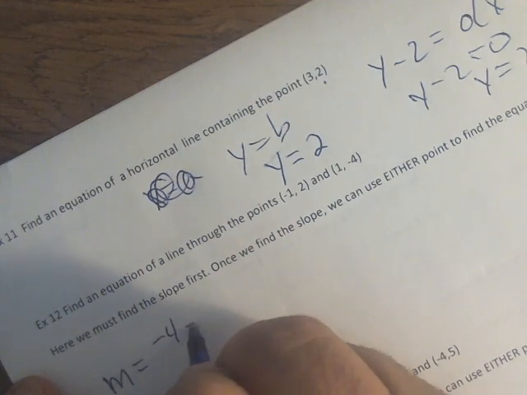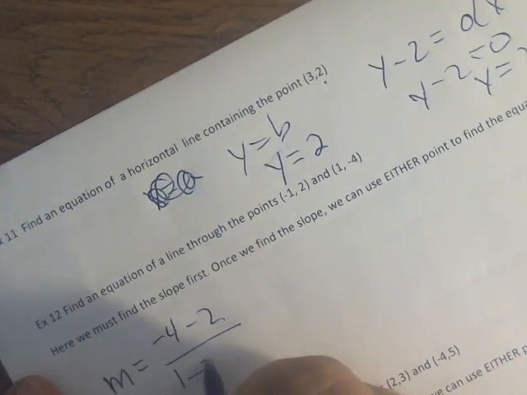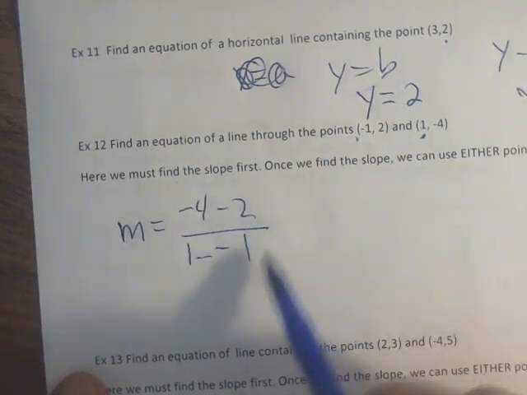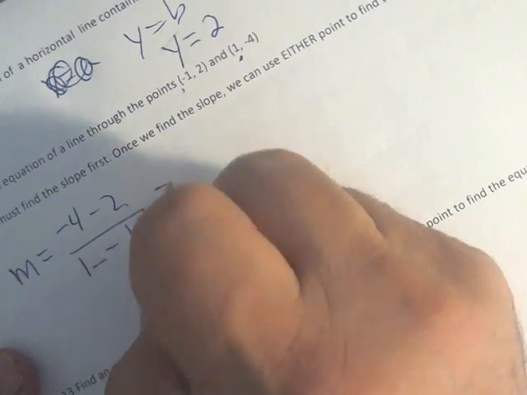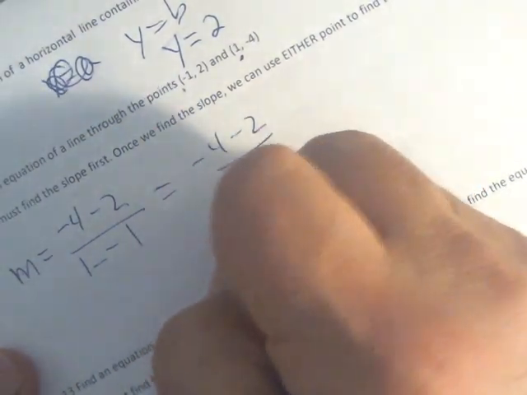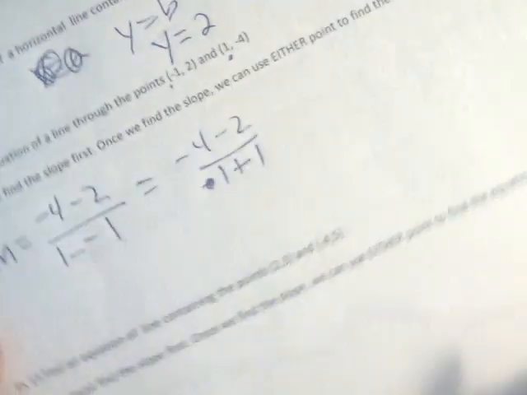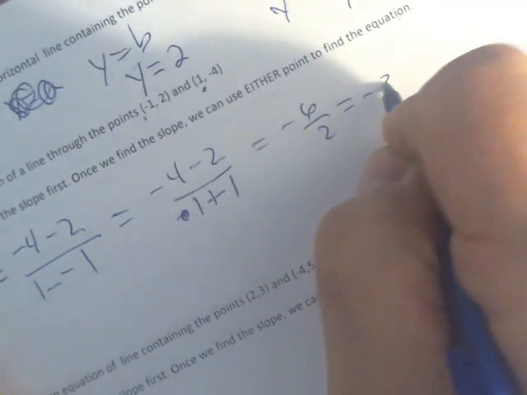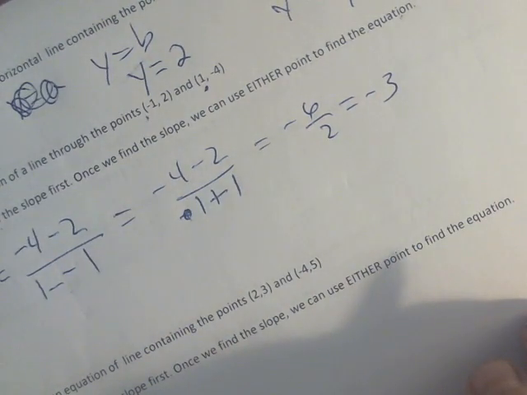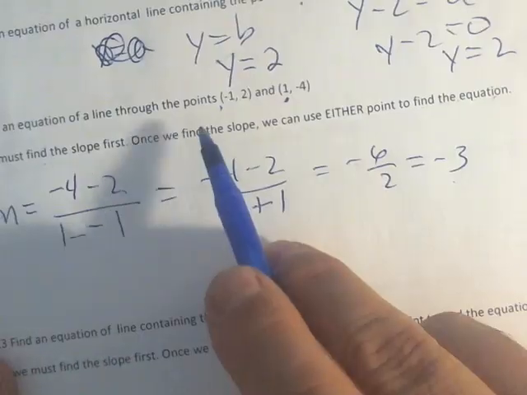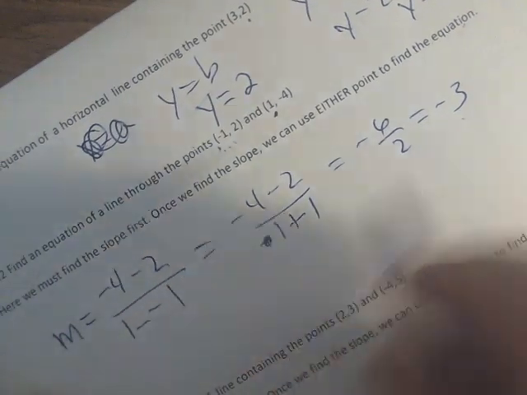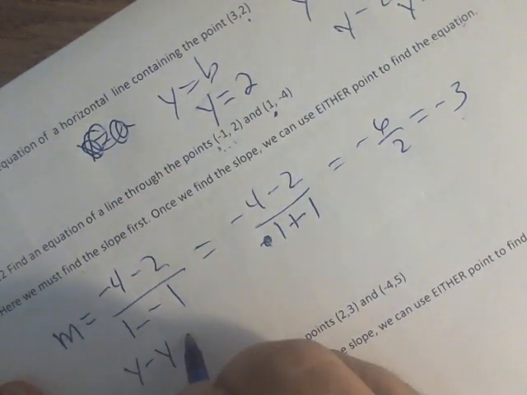Watch your negatives. Negative 4 minus 2 over 1 minus negative 1. 1 minus negative 1. So what this becomes here is negative 6 over 1 plus 1, which is negative 6 over 2, which is negative 3. So that's my slope. I can choose either point I want to continue. Just watch your signs here. So I'm going to use my point-slope form.